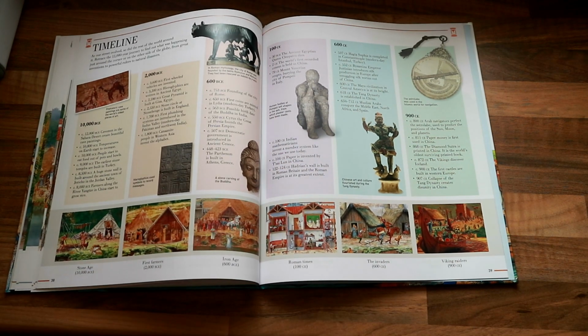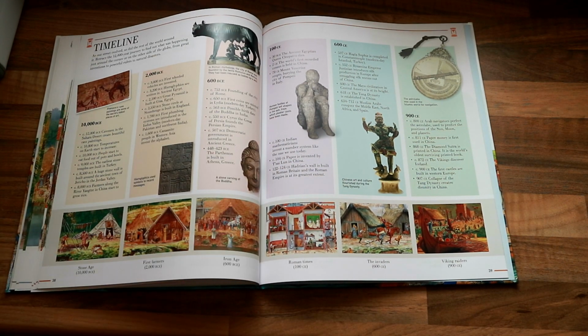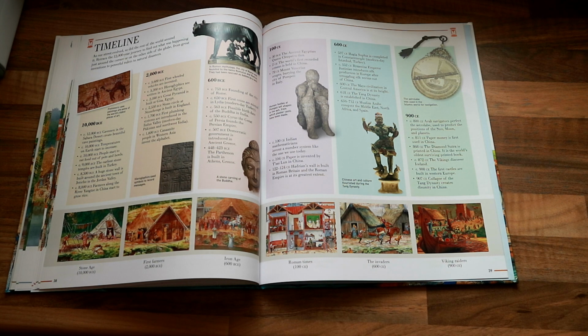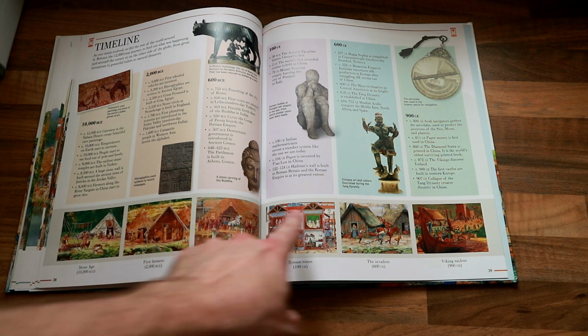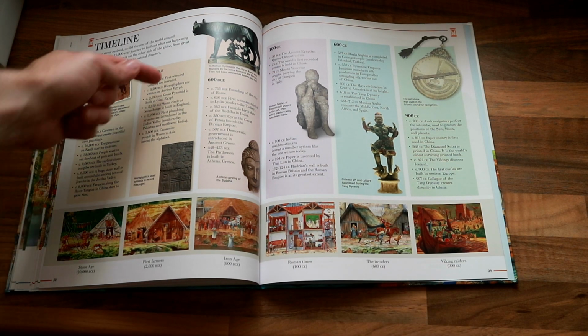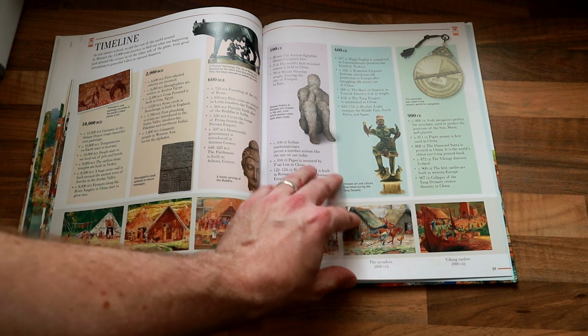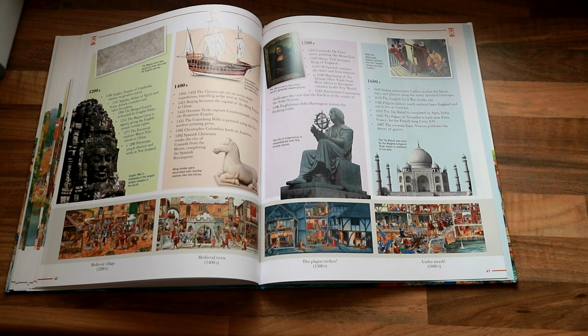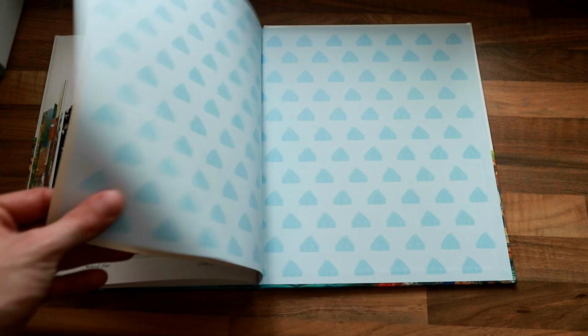In the back we also get a timeline, which is really fascinating because it talks about things that are going on around the world, not just within Britain. It links in with the British aspect, but it also talks about things that were going on in the wider world, because we don't want the children to learn these topics in isolation. We want them to know that other people were doing other things around the world.